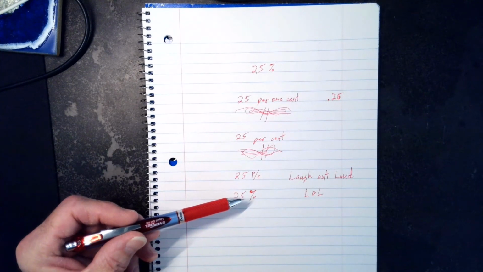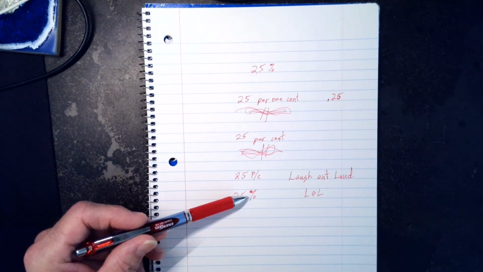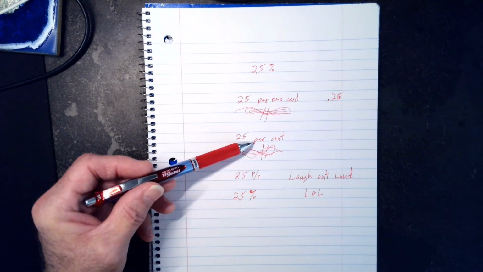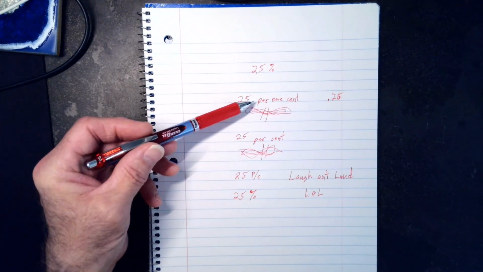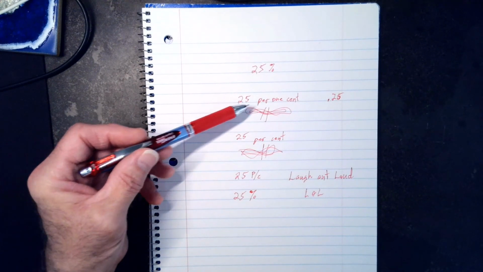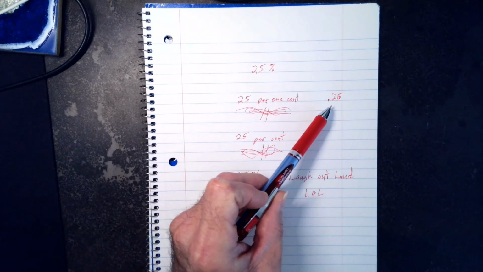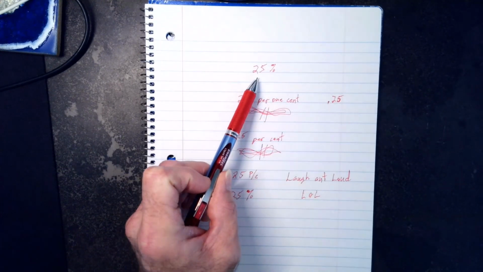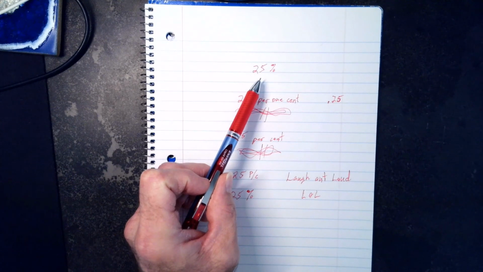And so we look at this in today's world, and we're like, what is that thing? Well, it used to be this, which before that used to be this, which before that used to be this. And so 25 per 1 cent is 0.25, which is 25 cents. That's all this is, 25 cents.